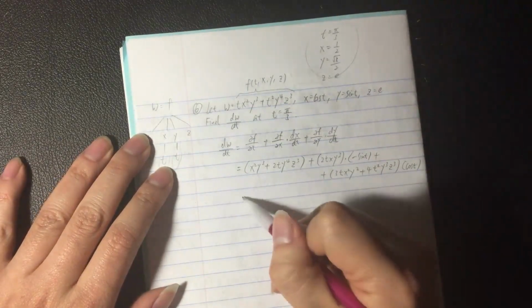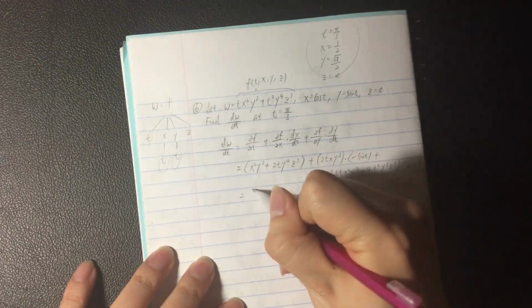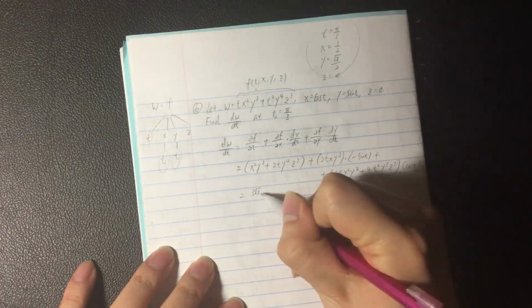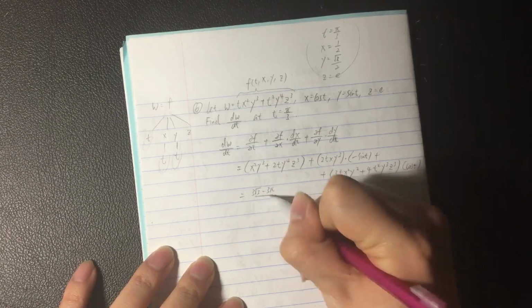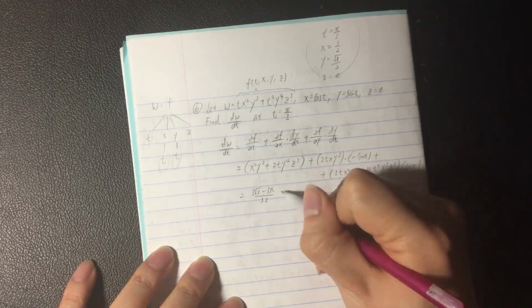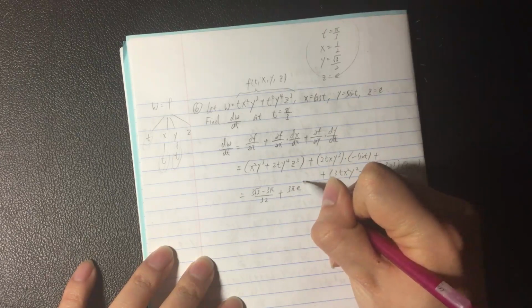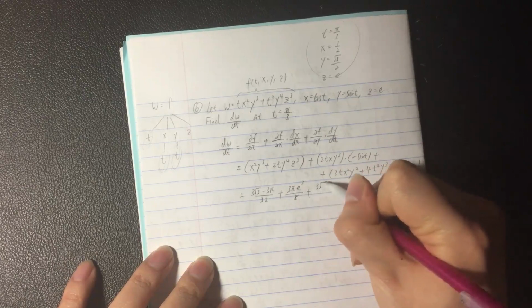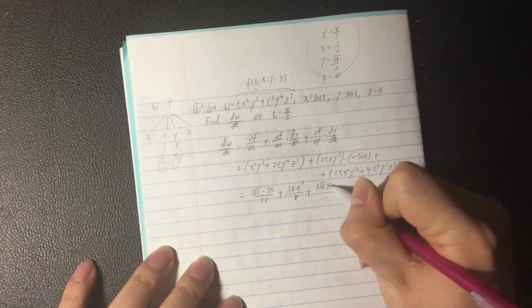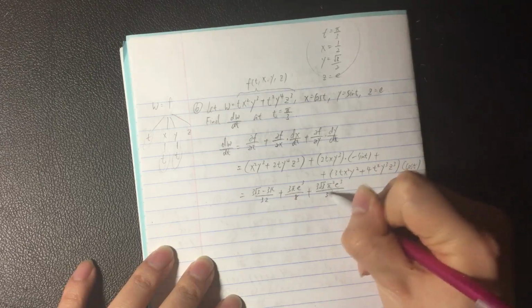Using my calculator, I get 3 radical 3 minus 3 pi over 32 plus 3 pi e cubed over a plus 3 radical 3 pi squared e cubed over 36.